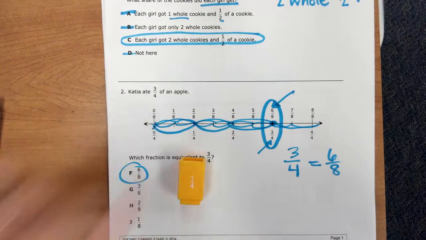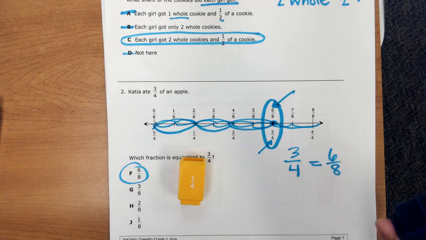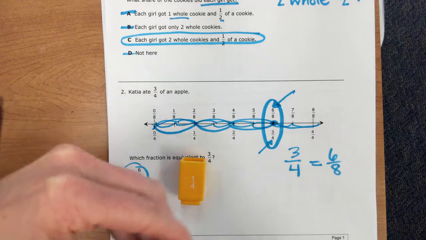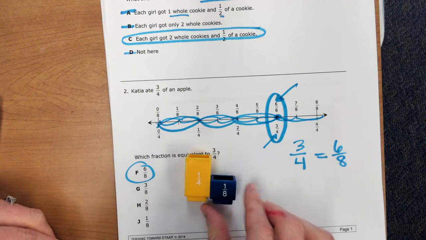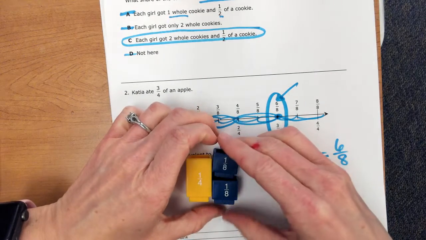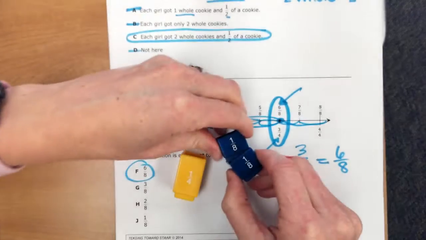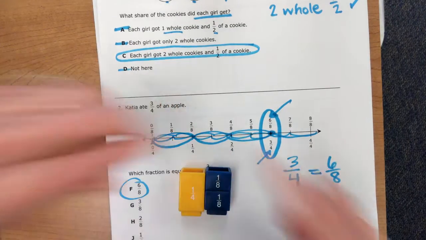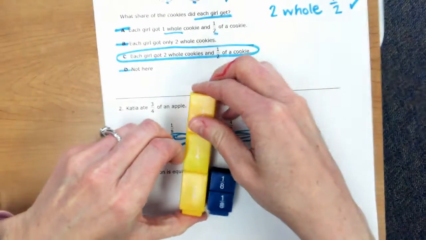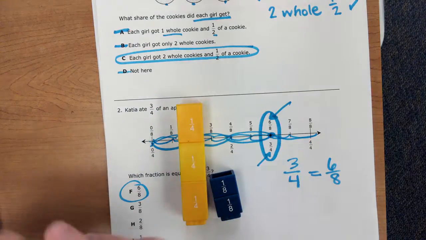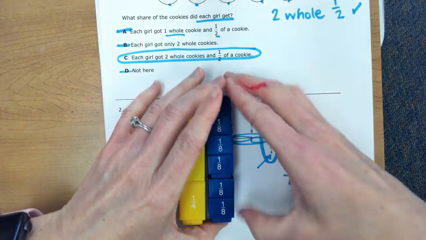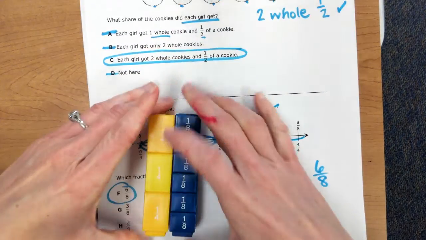So you might be the kind of kid who eats 1/4 of your Hershey bar all in one bite, or you could eat 1/8 and then take a second small bite and eat the other 1/8. You're still eating the same amount. That's how we know 3/4 is equal to 6/8, because these are just smaller bites.